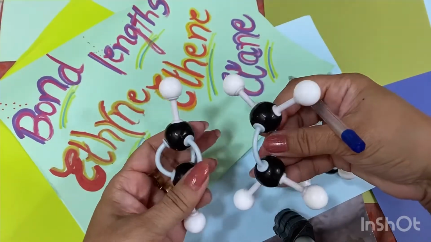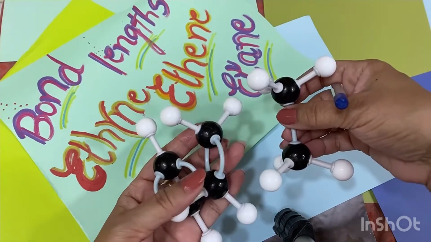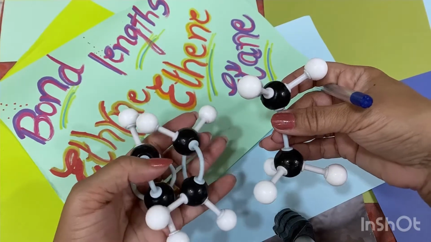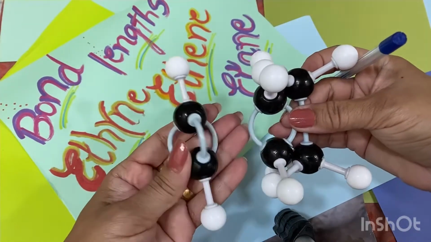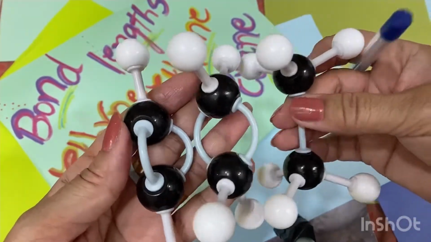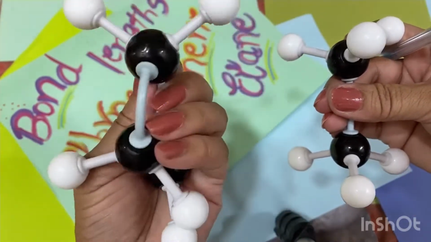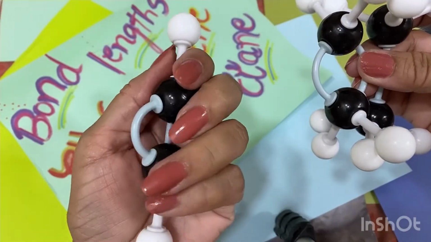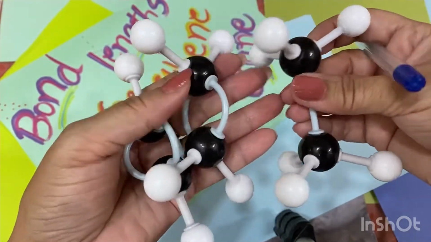Regarding these molecular models, and of course the bond lengths of these three amazing compounds, namely ethane, ethene and ethyne. You can see them. Ethane, right? This is ethene, that is having a double bond, and of course ethyne or acetylene, right? This is an acetylene molecule. Okay, so this is ethene and this is ethane.